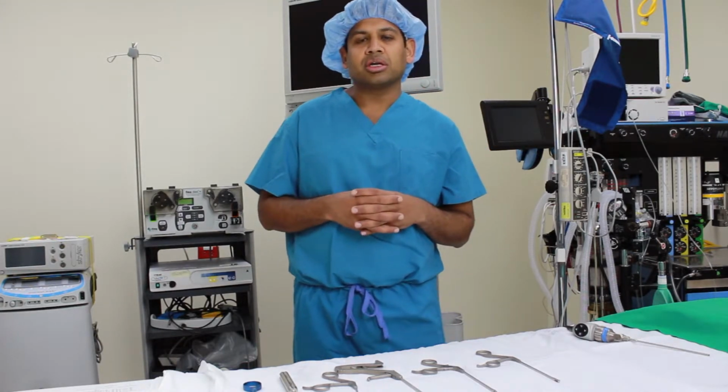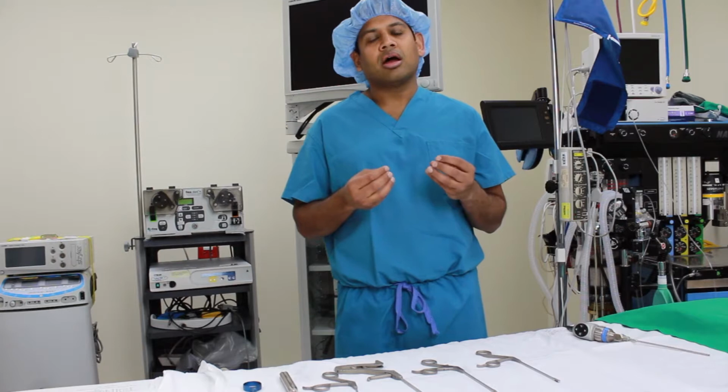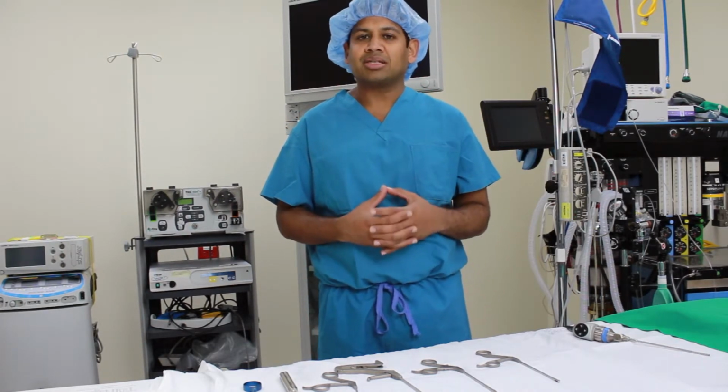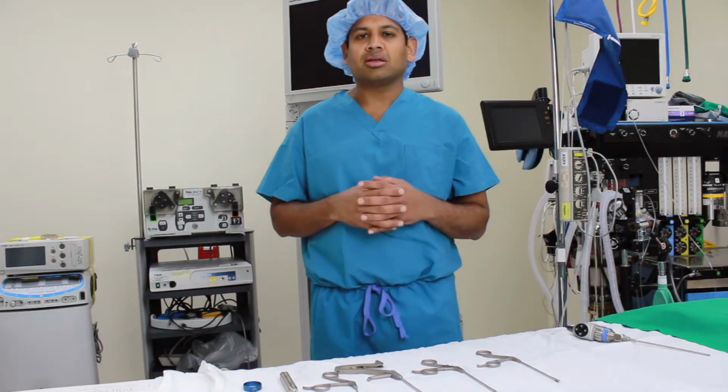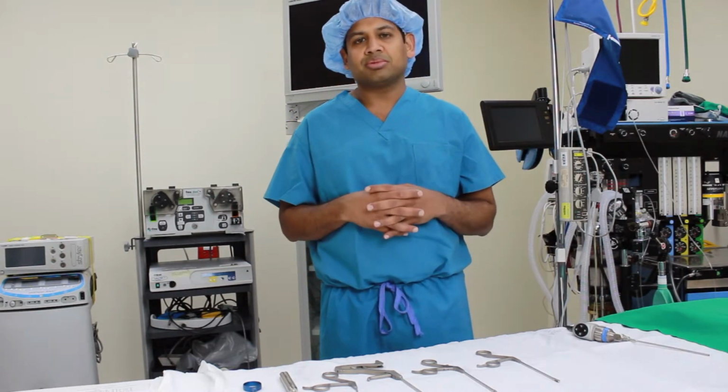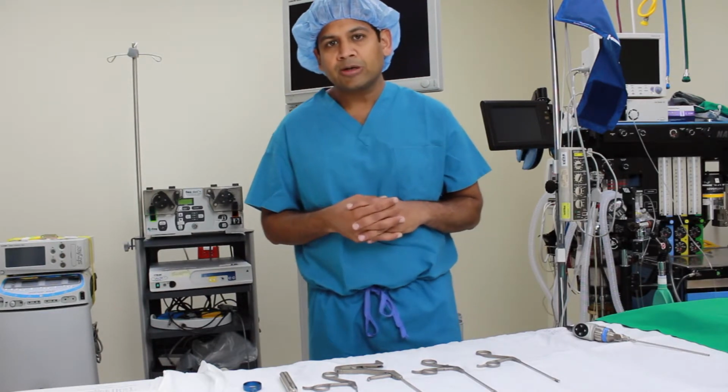Other conditions that we treat in the shoulder arthroscopically is pathology or partial tears or tendonitis of the biceps tendon, where we can release a biceps tendon, like a biceps tenotomy procedure, or we can release and then reattach the biceps tendon, called the biceps tenodesis.